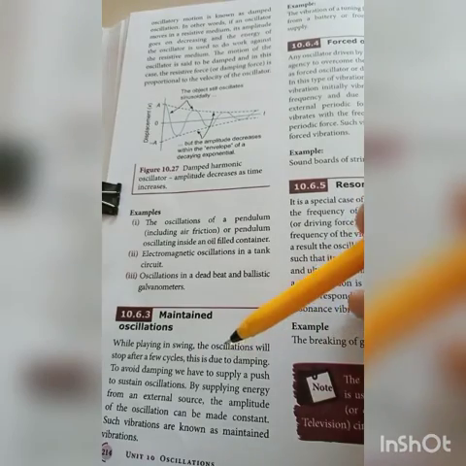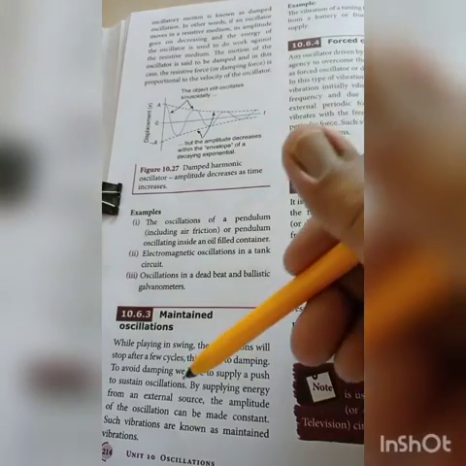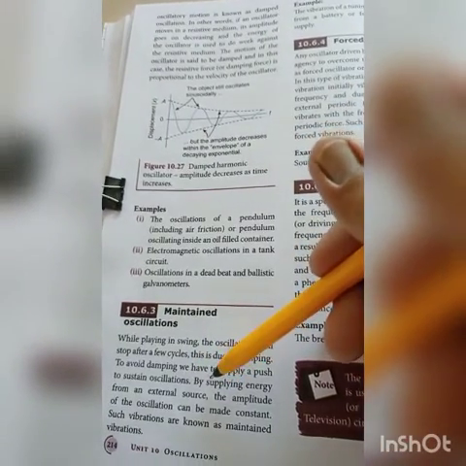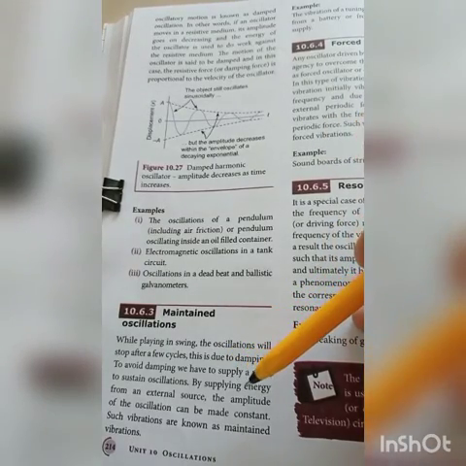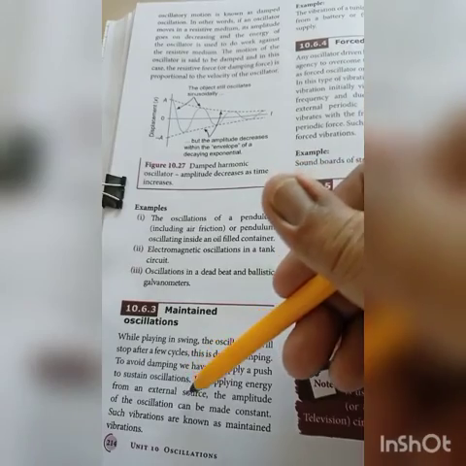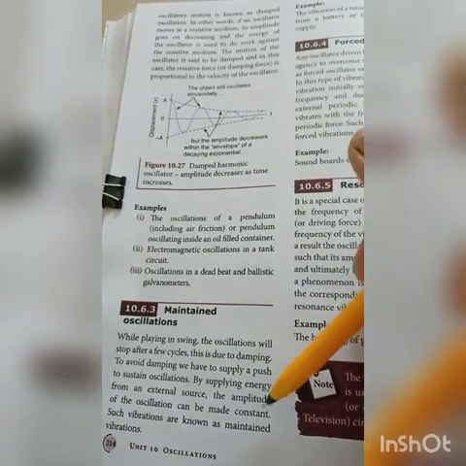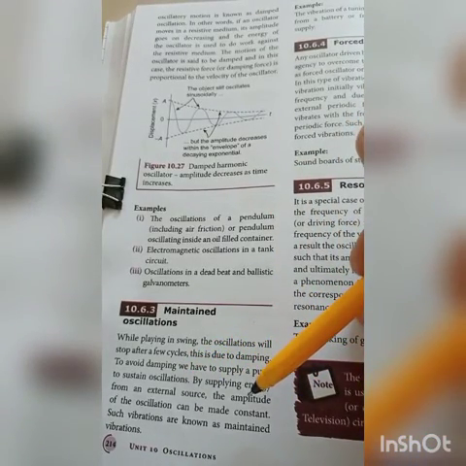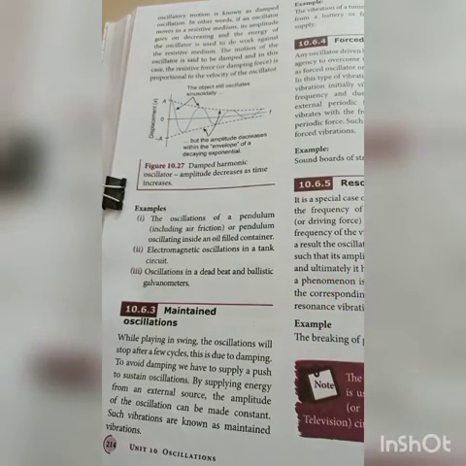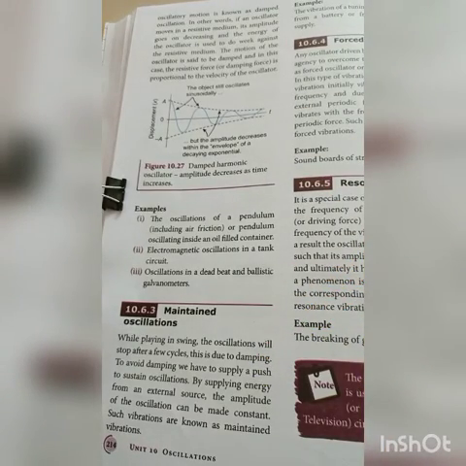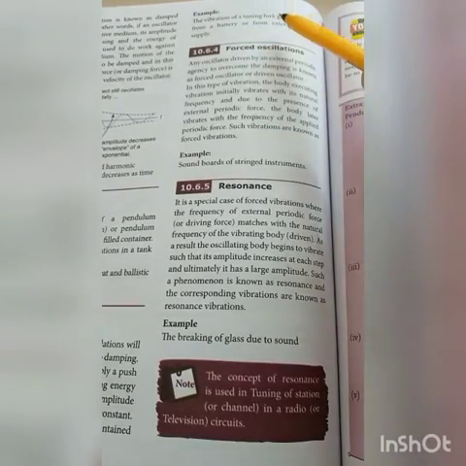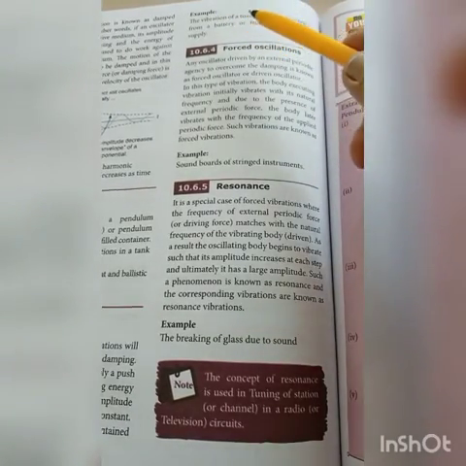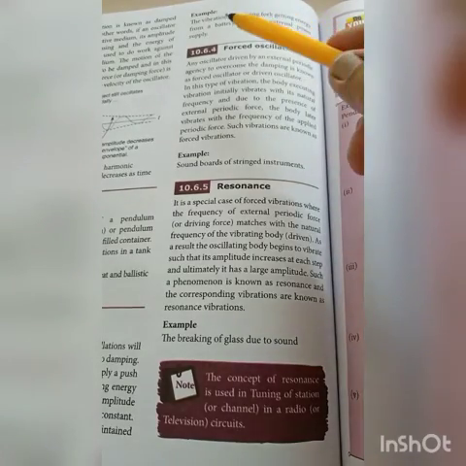So by pushing, we are supplying energy from an external source. As a result of supplying energy from an external source, the amplitude of the oscillations is made constant. Such oscillations are called maintained oscillations or maintained vibrations. Example: the vibration of a tuning fork getting energy from a battery or from an external power supply.